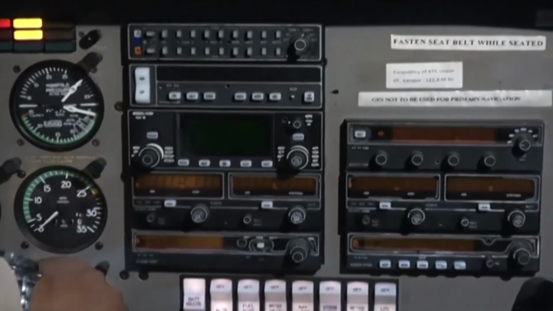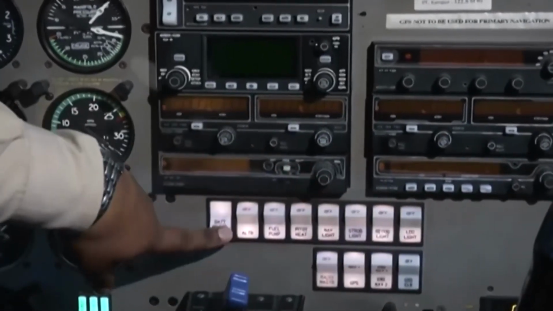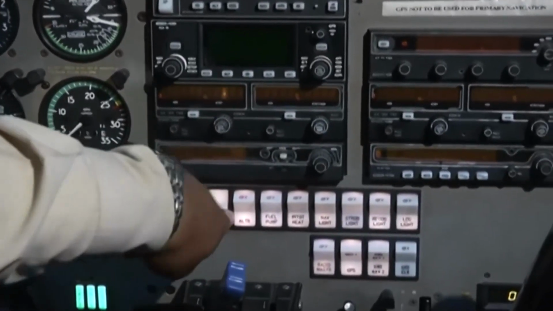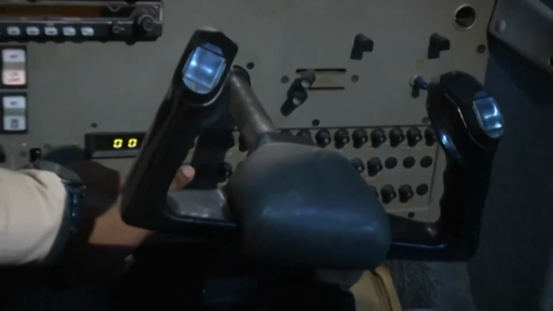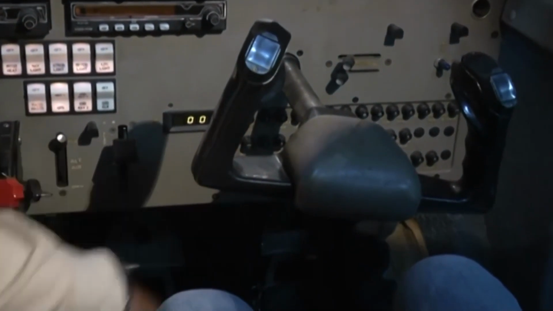Then this is your switch panel. You have switches for different circuits. This is your battery master switch. Then this panel on the right side is your circuit breaker panel. These are the circuit breakers for different circuits.